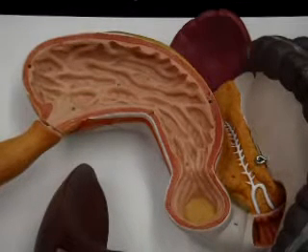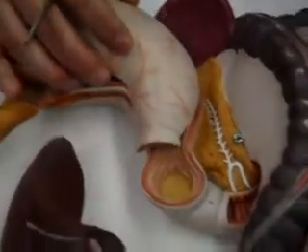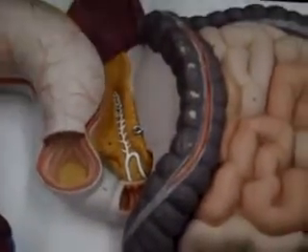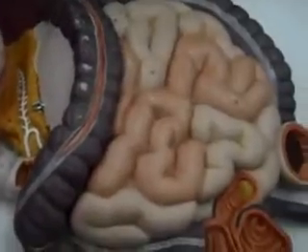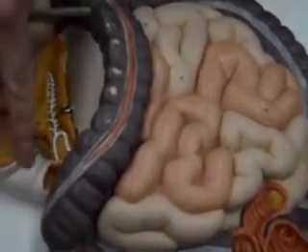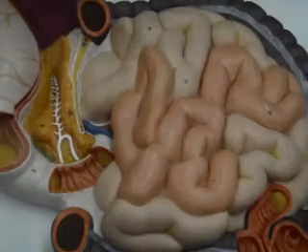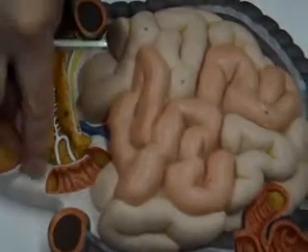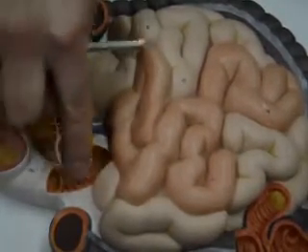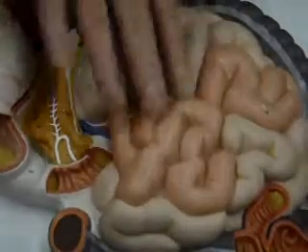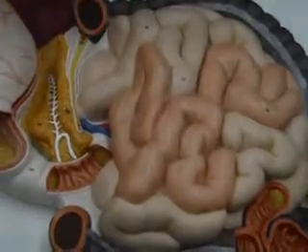All right, moving on to the next organ in our digestive system, our small intestine. Here's our stomach going into the small intestine. I'm going to take a piece off of the large intestine just so we can see this a little better. Right here begins the small intestine. All of this is small intestine as well as this.